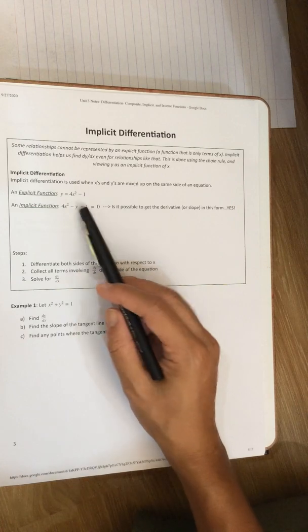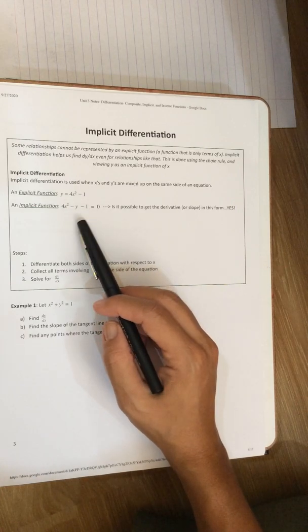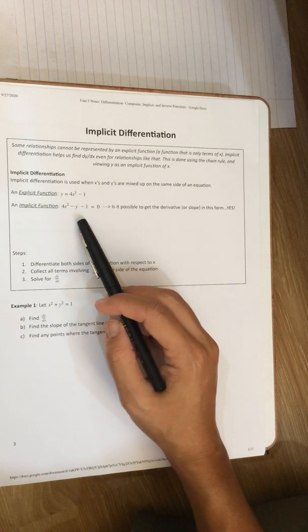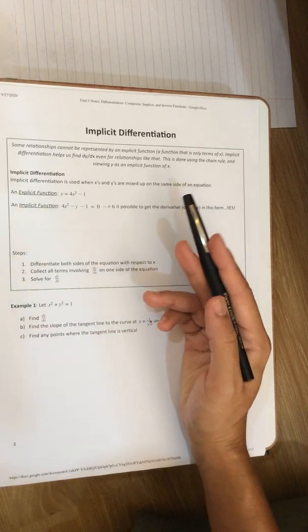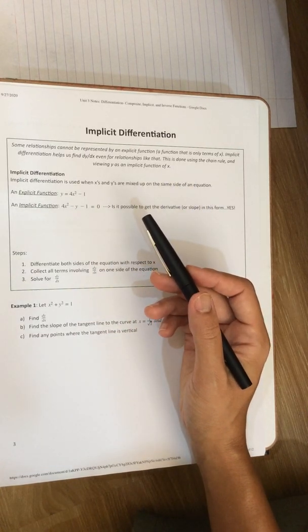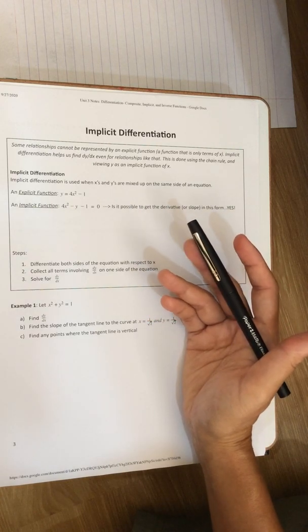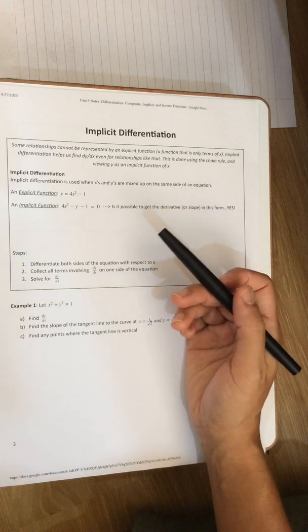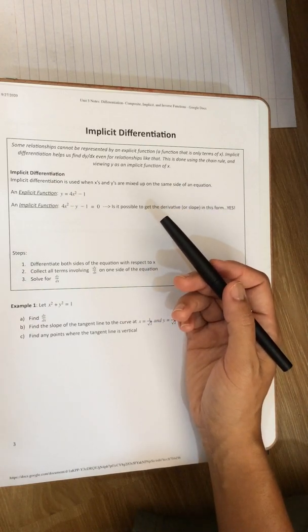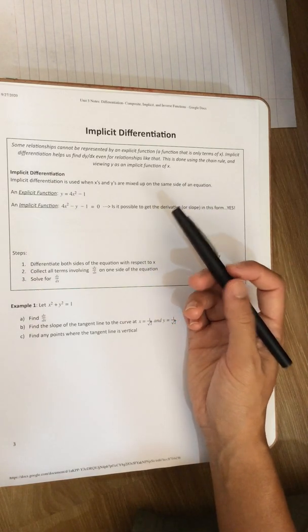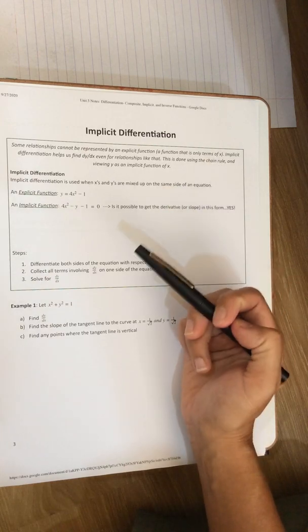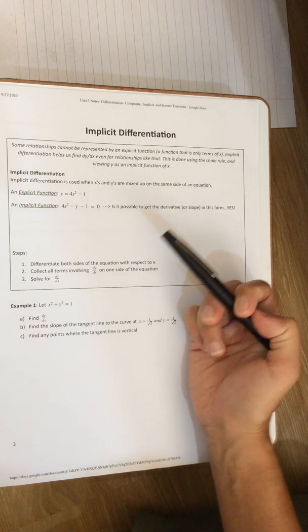Sometimes, like in this case, it would be really easy to just rearrange and solve the equation for y, and then you can differentiate it in the way you know how to. But most of the time you'll be given a function where that is really hard or more work. So then you want to be able to use implicit differentiation. Really, implicit differentiation is just an application of the chain rule, which we learned last time. And so I'm going to go over that.